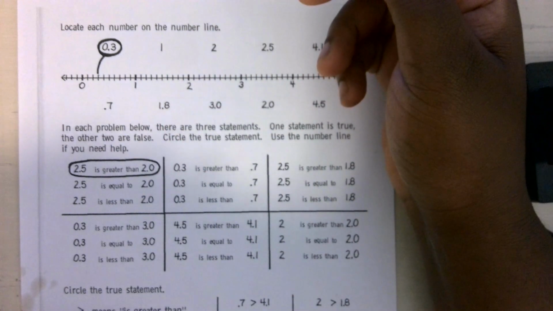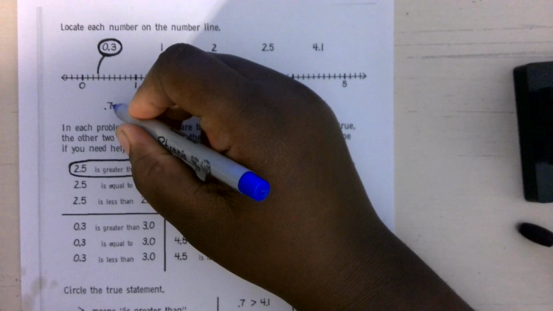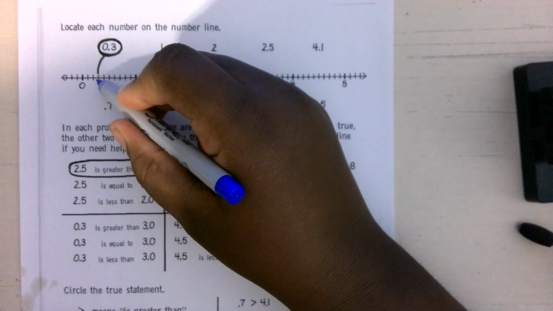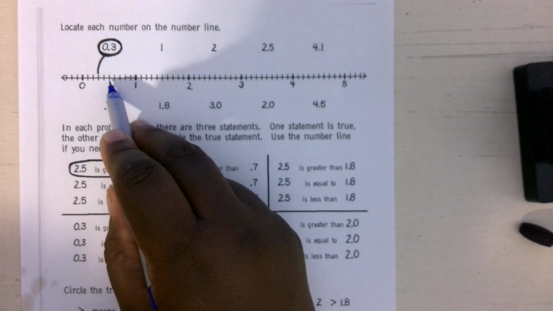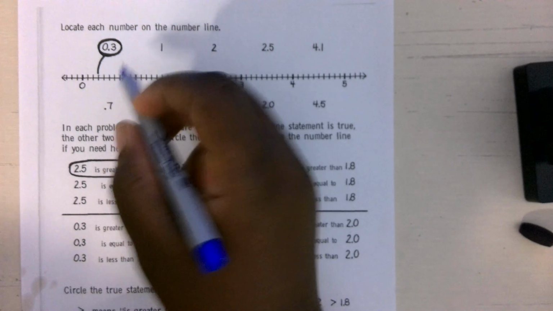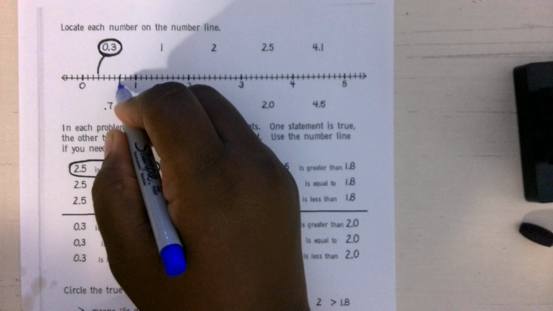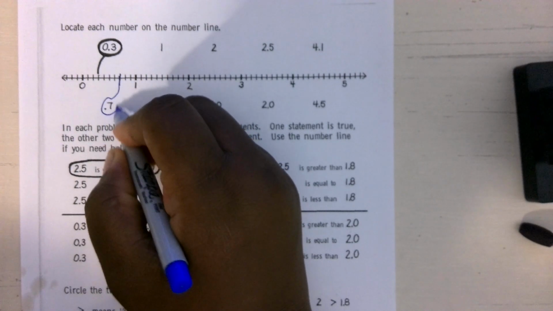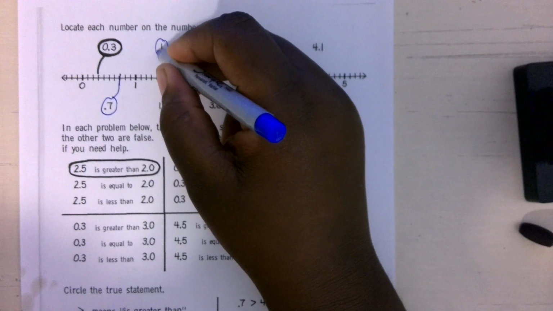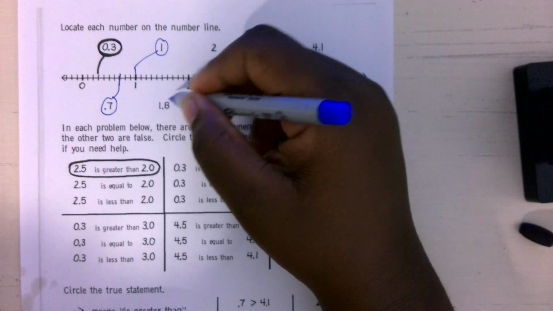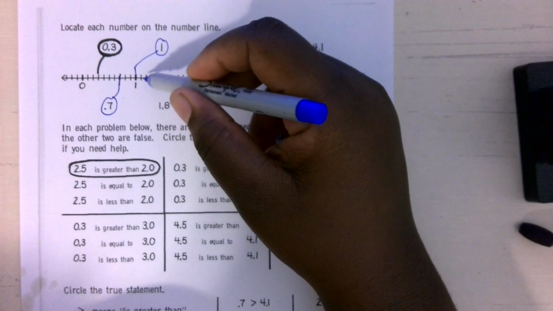So, just going from left to right, we have 7/10. If this is 3/10, I can count on from there. 4/10, 5/10, 6/10, 7/10. 1 whole unit, 1 and 8/10.